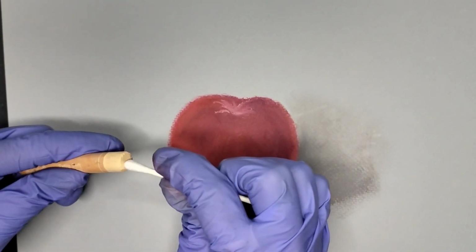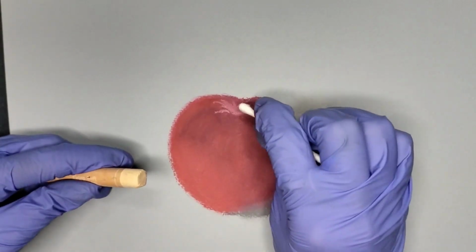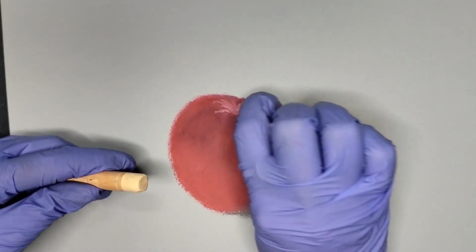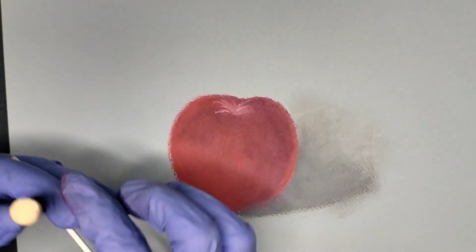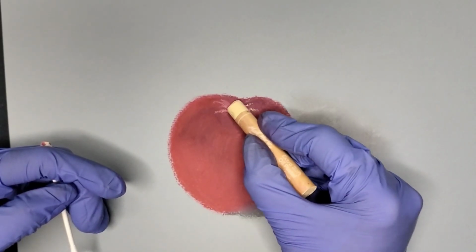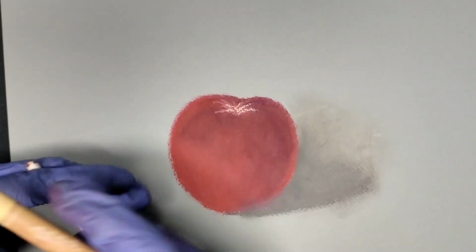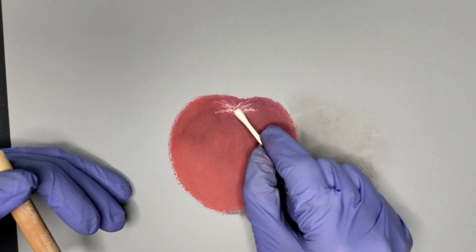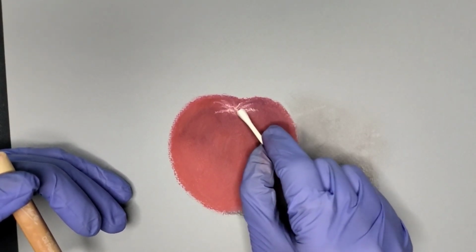I'm just taking some color on my q-tip, or you can just add over here like this and blend it very smoothly, very softly.